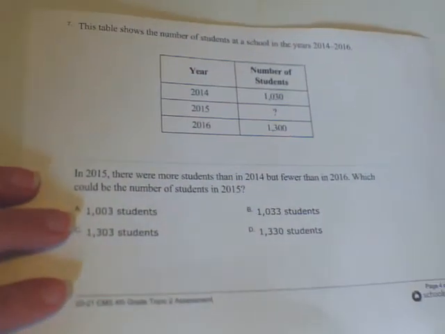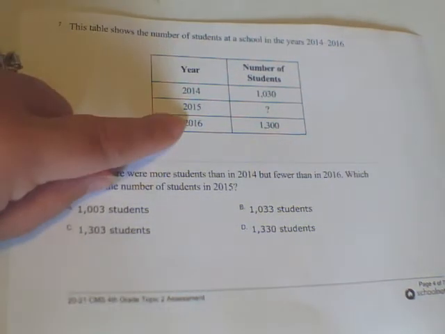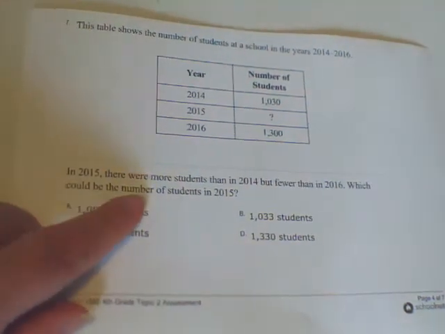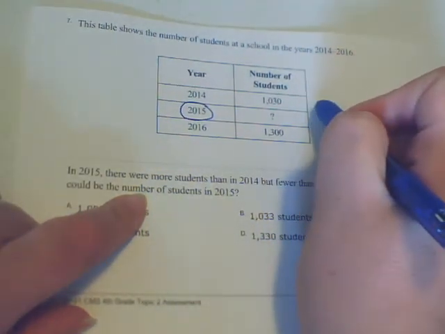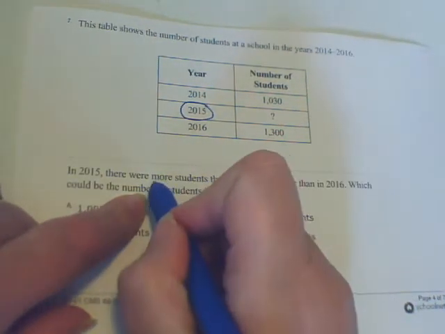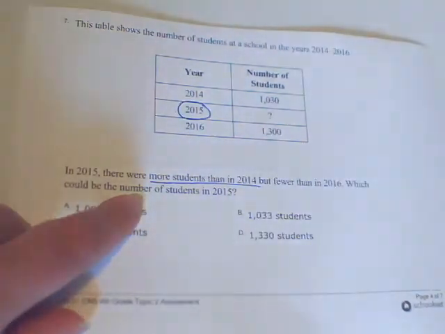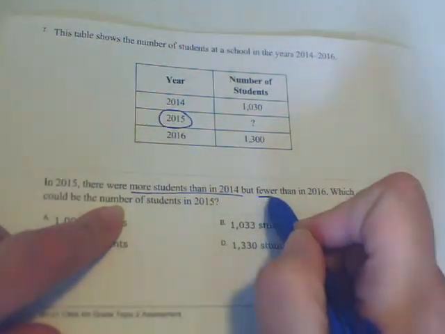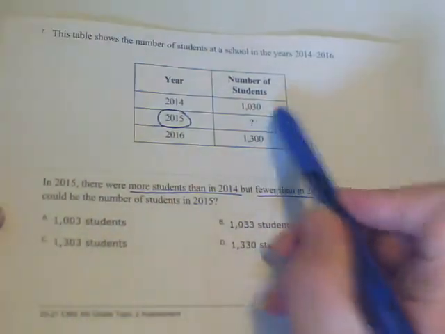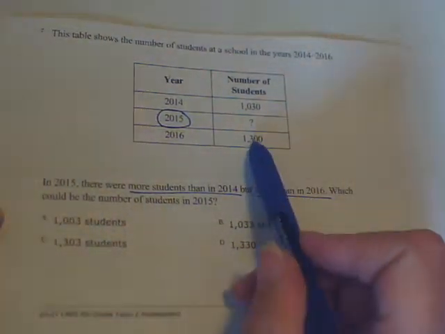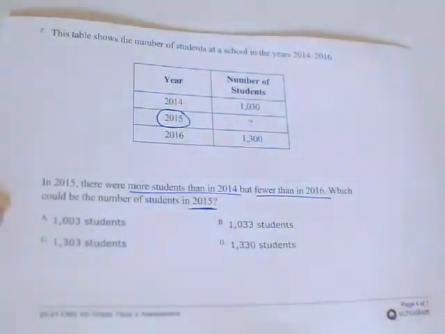All right, it says, this table shows the number of students at school in the years 2014 to 2016. In 2015, there were more students than 2014. So we know that this number here is going to be greater than 1,030, but fewer than 2016. So it's going to be less than 1,300. What could be the number in 2015?